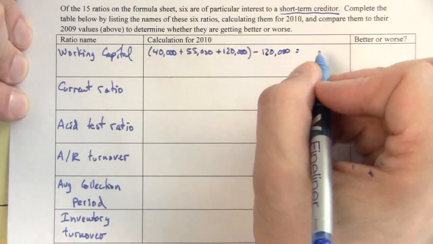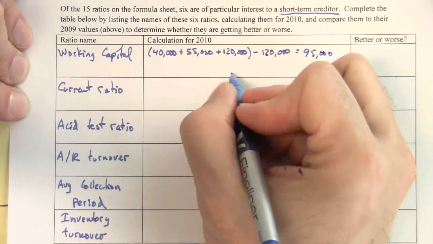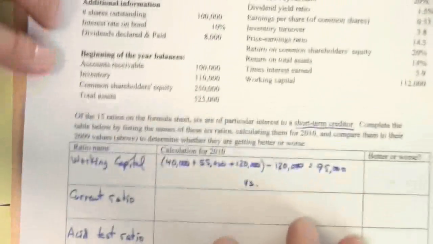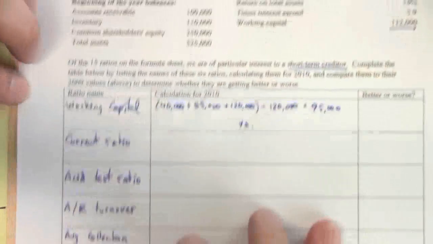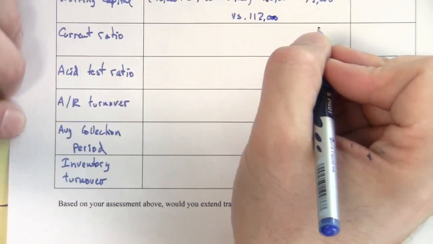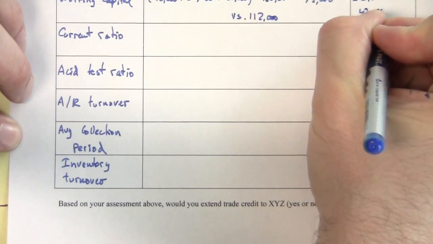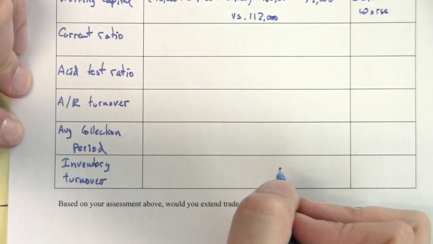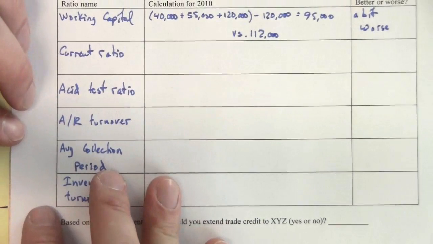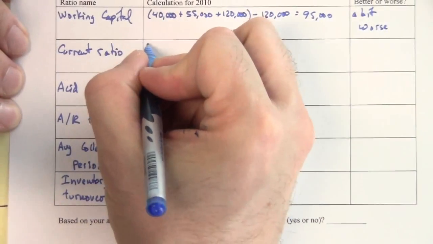And so that gives us a working capital amount of $95,000. Compare that to last year's, which is right here, $112,000, and I would say it's getting a bit worse from 2009 to 2010. Okay, a bit worse.